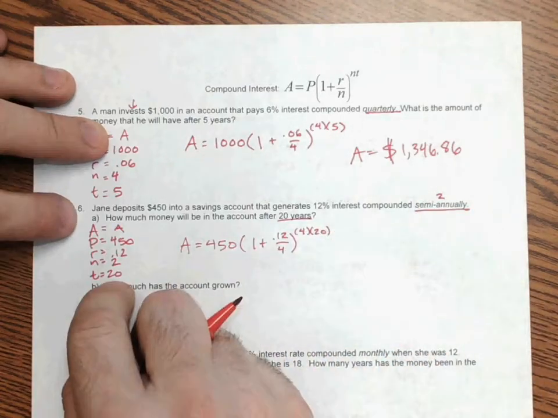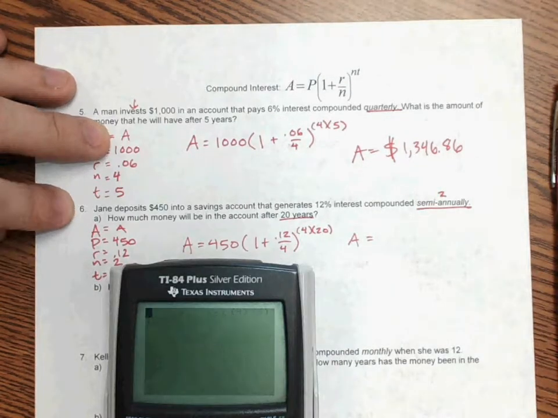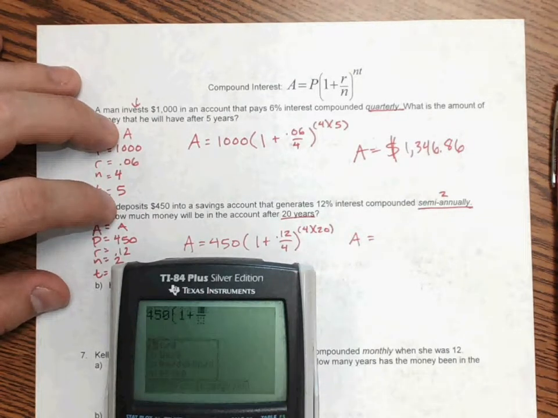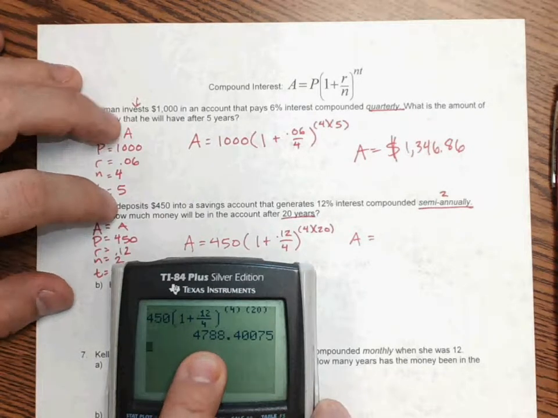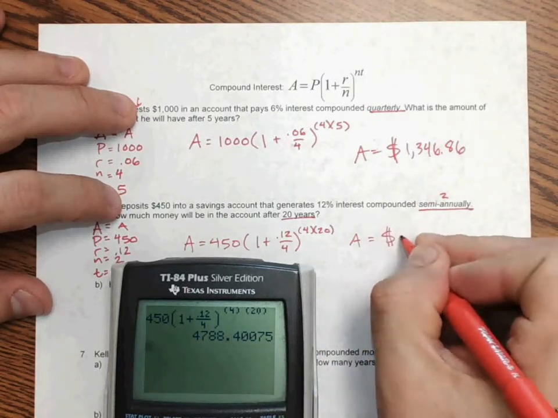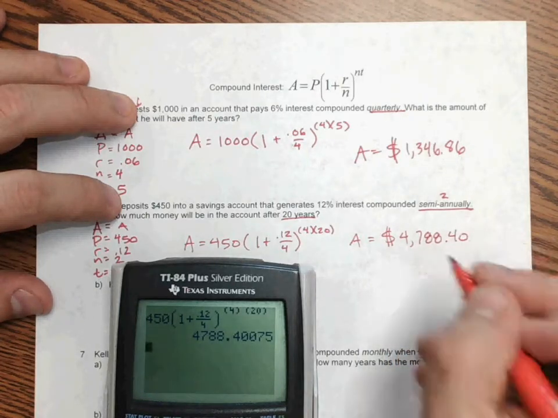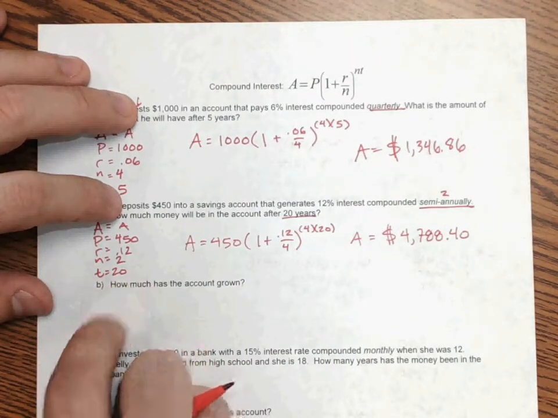Now, let's see what that gets us. 450 times 1 plus 0.12 over 4 to the power of 4 times 20. Total of $4,788.40. Okay, quite a bit of a jump, but then again, it's a long time. 20 years is a long time to save your money.